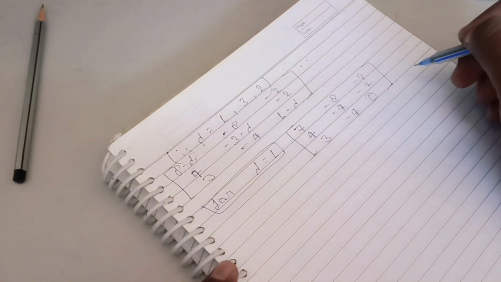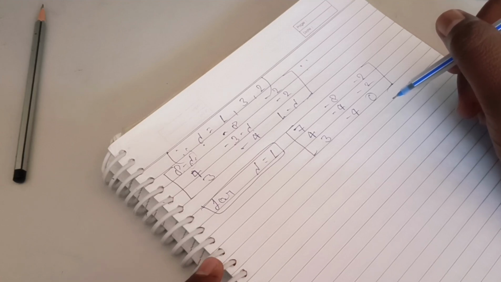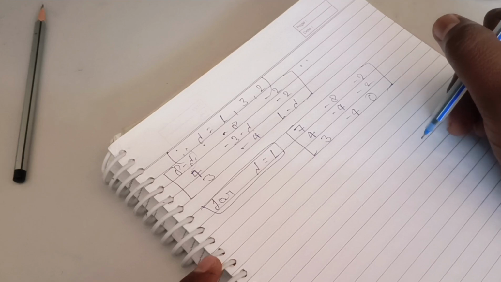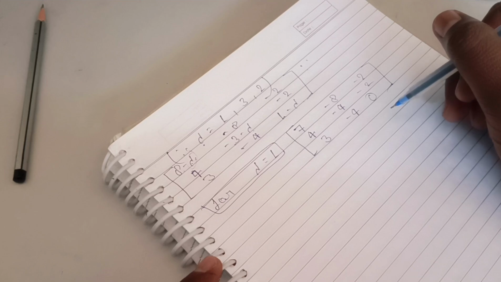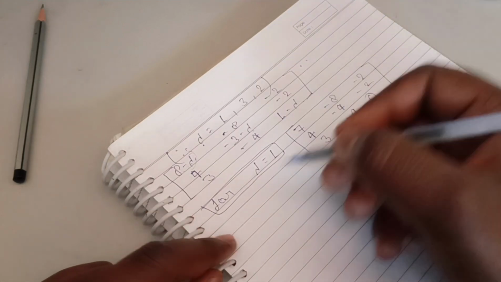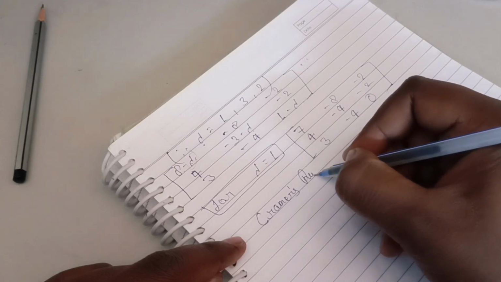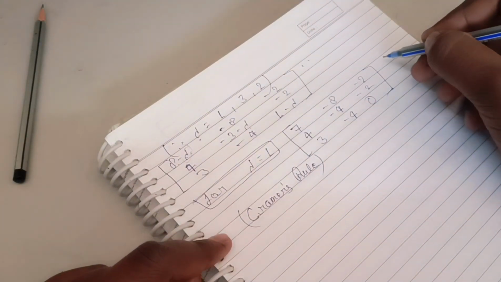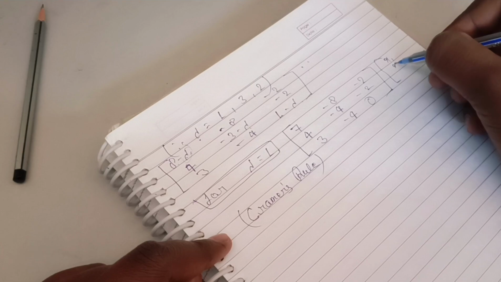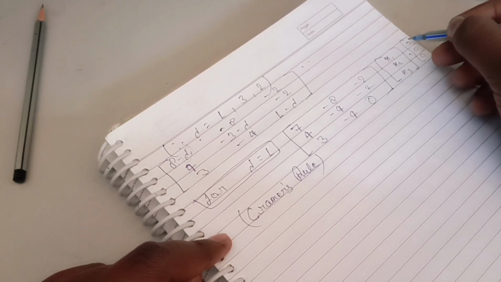Now simply we have to use Cramer's rule. What is Cramer's rule? Here we can let it be x1, x2 and x3, equal to 0, 0 and 0.